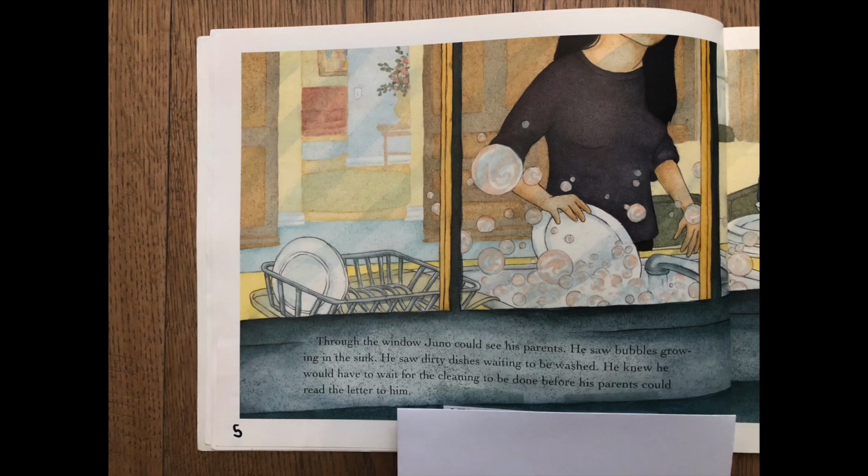Through the window, Juno could see his parents. He saw bubbles growing in the sink. He saw dirty dishes waiting to be washed. He knew he would have to wait for the cleaning to be done before his parents could read the letter to him. What else in this picture shows us that we are at Juno's home?